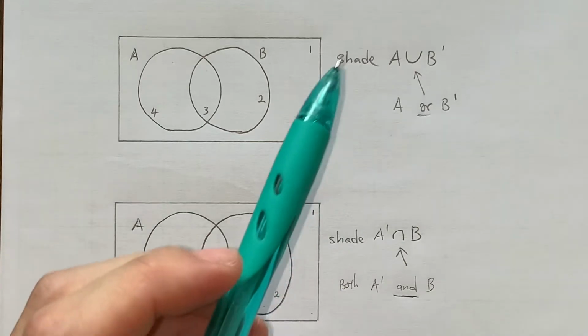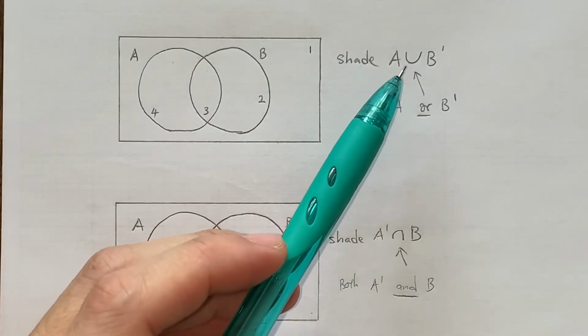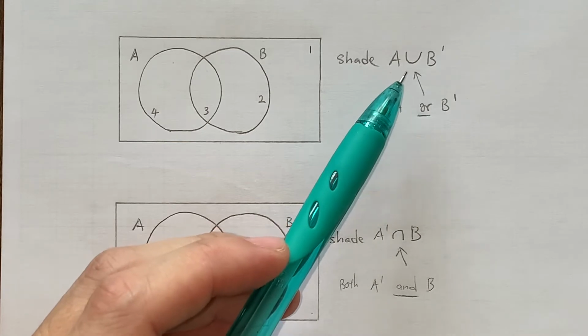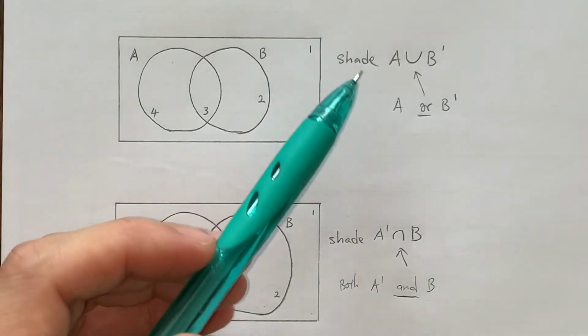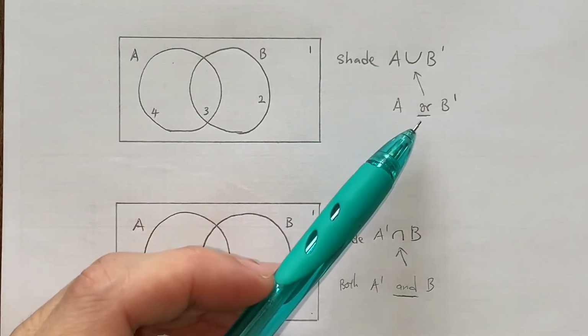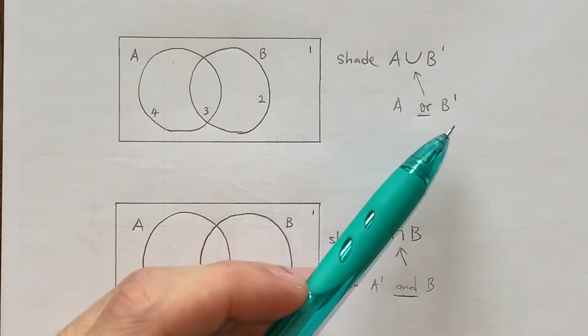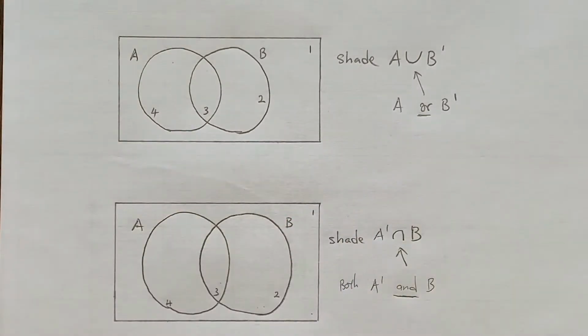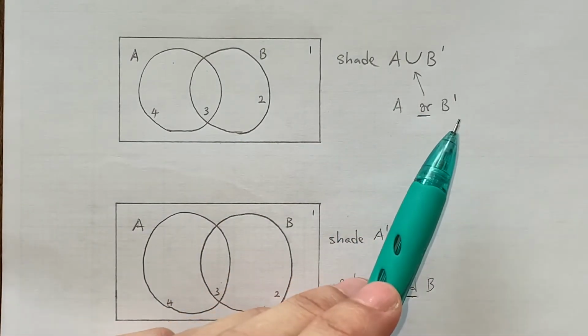So the first thing we're going to do is we need an understanding of this union here. Right above this part, when you scan the QR code, I actually explain the union and the intersection based on OR and AND, right? So union will mean OR. That means as long as you are in A or B prime, I shade. Okay, so because either one, A or B prime, I will shade.